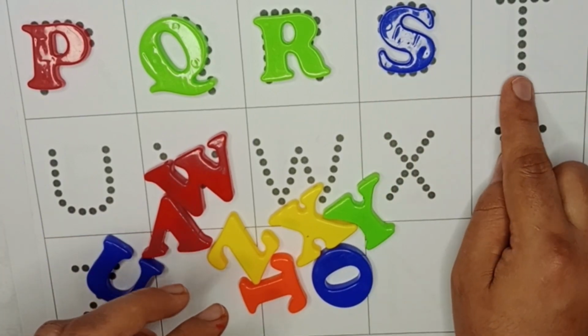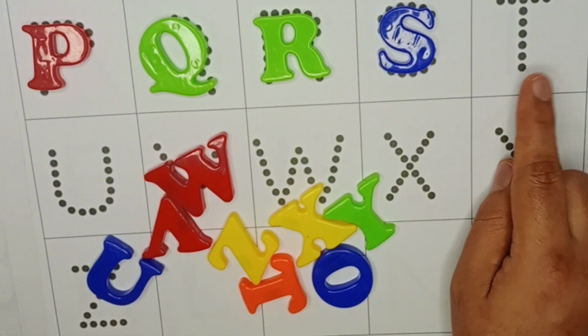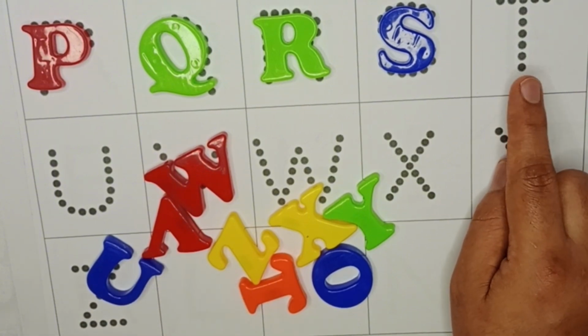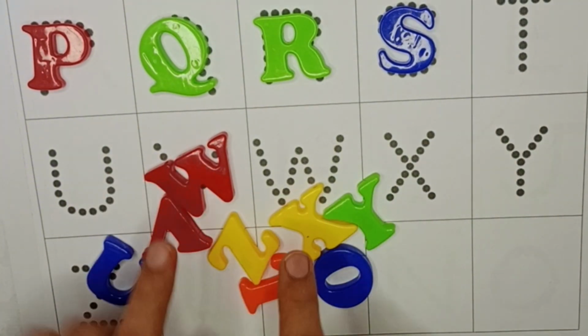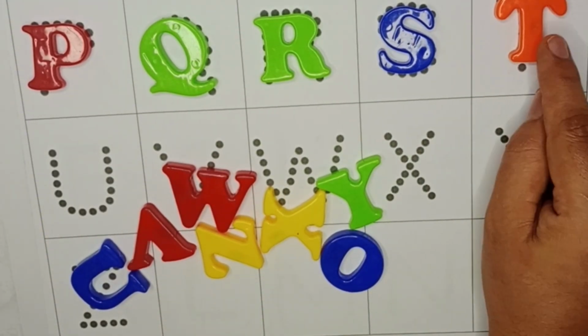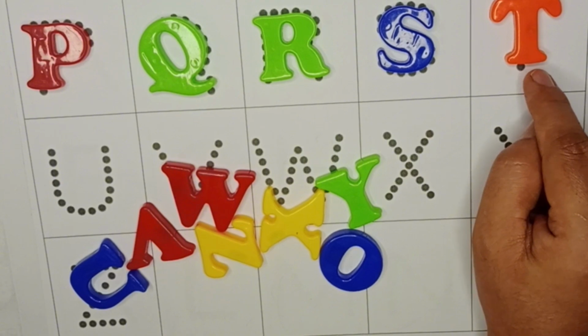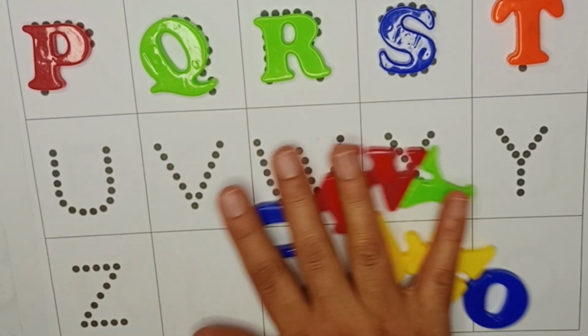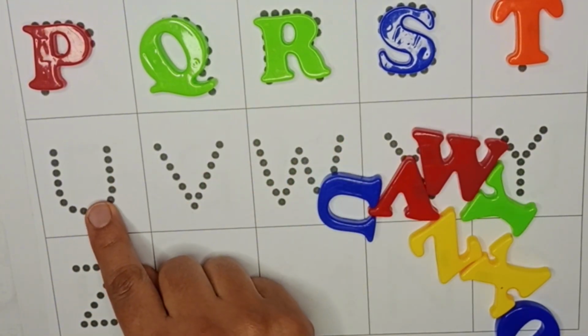Next alphabet is T. T is for tomato. Where is T? Here. Color is orange.